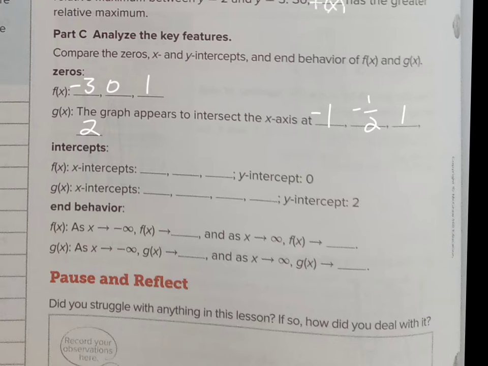Okay, so now we're jumping down. We're still comparing the two. Instead of comparing the zeros, we're comparing intercepts, so we're doing both x and y intercepts.